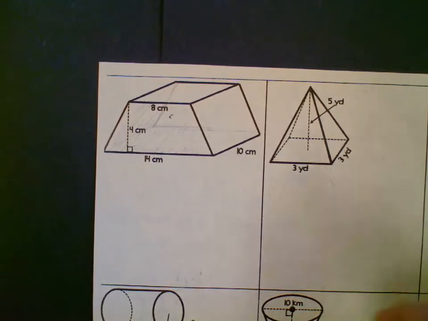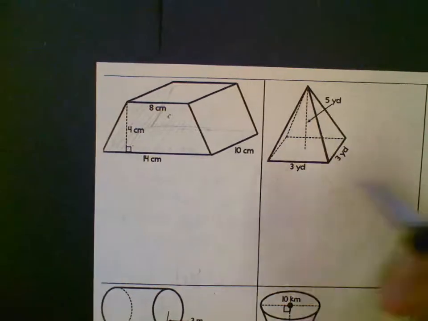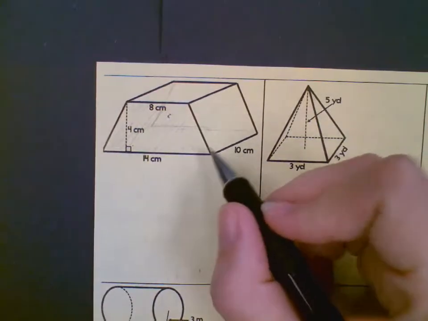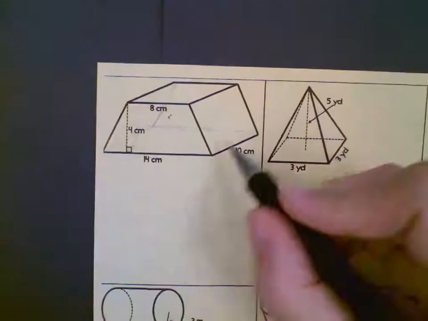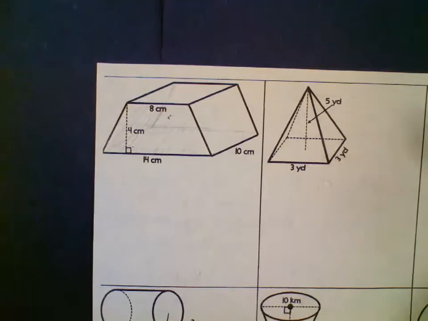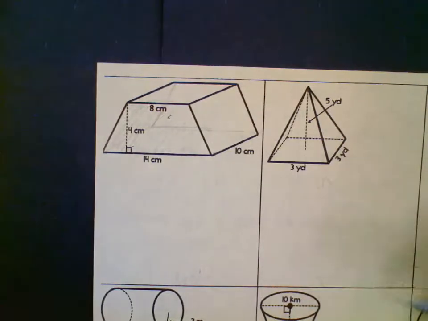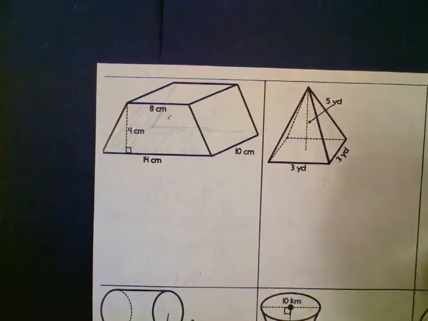So we're going to do the volume as the area of the base times the height. Sometimes when the shapes are flat instead of standing up tall, I think of the height more as a depth, but it would be the same thing. So the area of this times how far back it goes or how tall it is, height or depth.